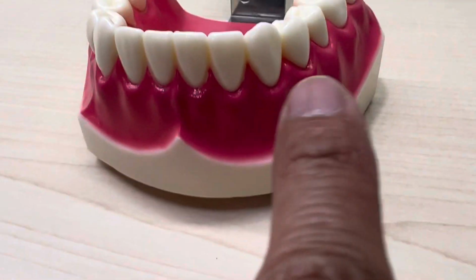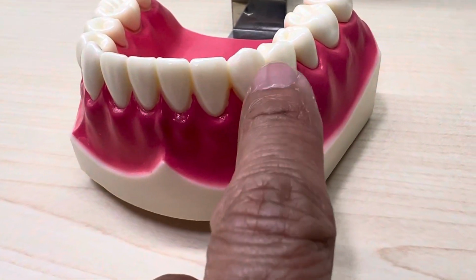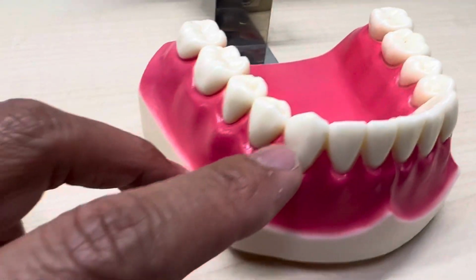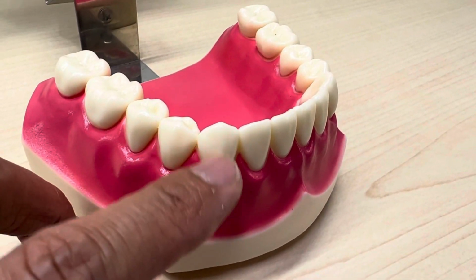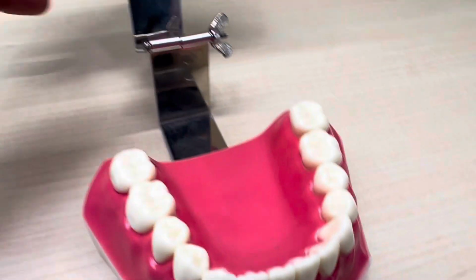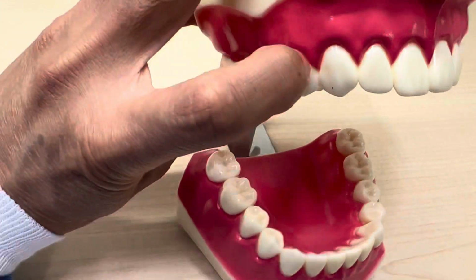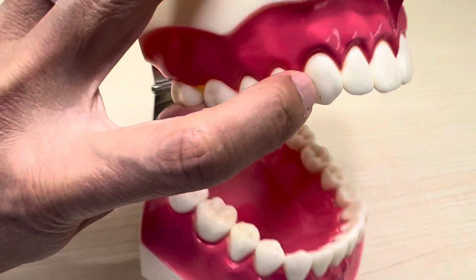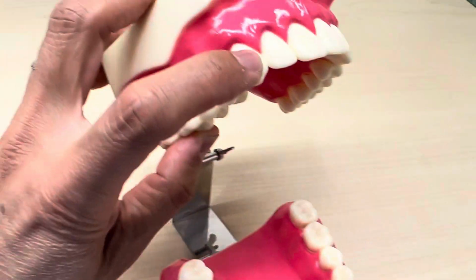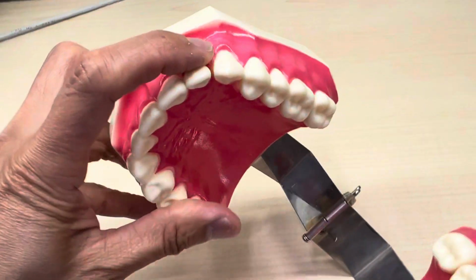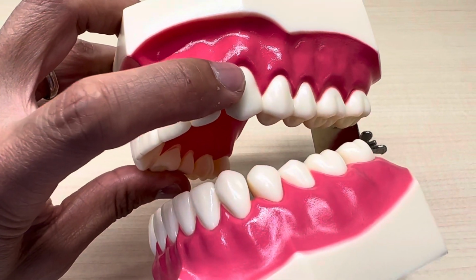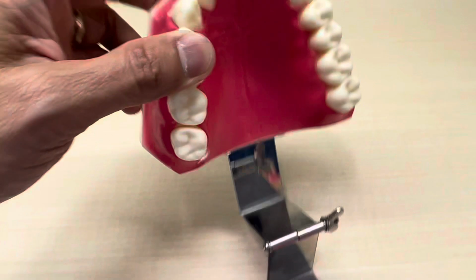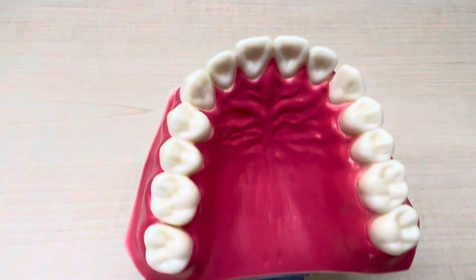If you look at the anatomy real quick here, that's the canine. So this is 22, lower left. 27 is also the lower right canine. Those are the key teeth that you need to know. This is called the upper right canine, number 6, and the canine here is number 11, upper left canine. So you must remember those key tooth numbers.